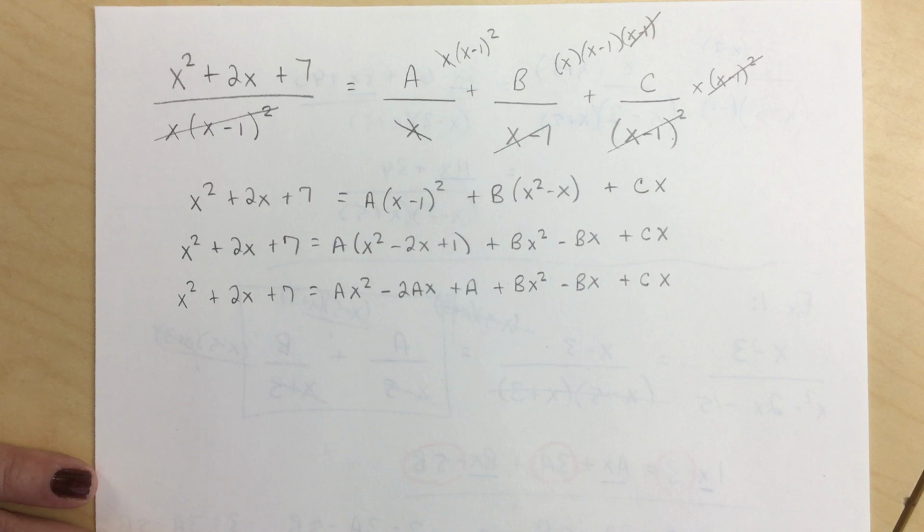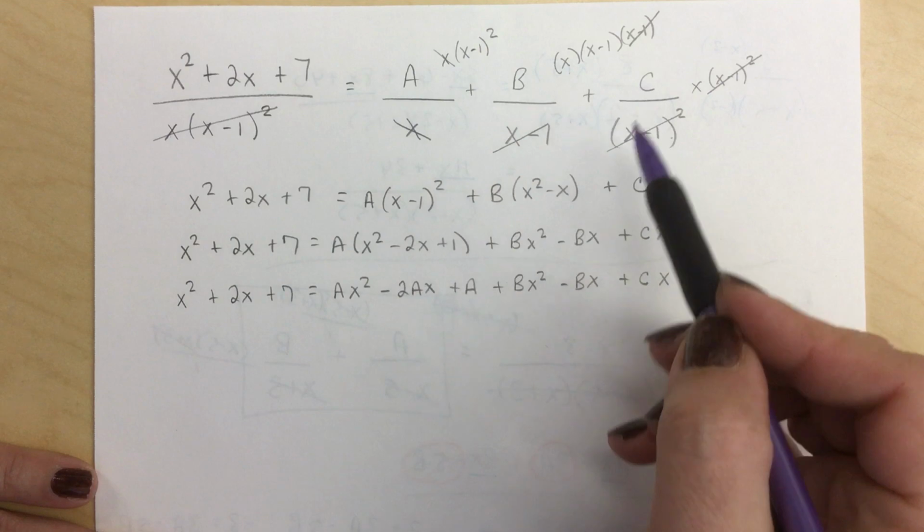Okay, does everybody believe me so far? Do you see where I got all those numbers? Where'd you get the b times x squared minus x? Yeah, I see b squared x.